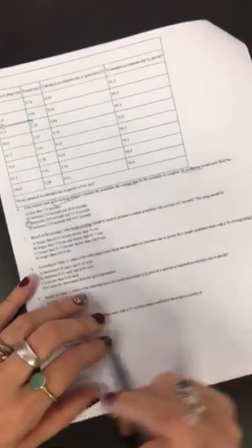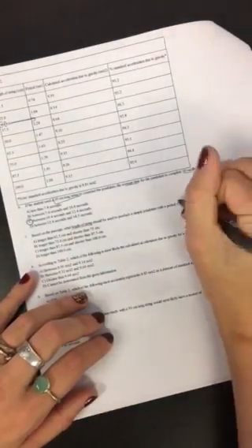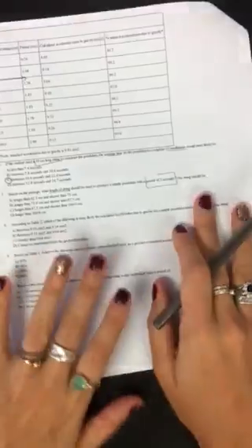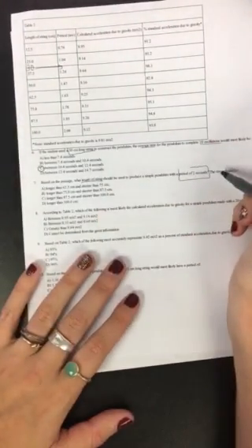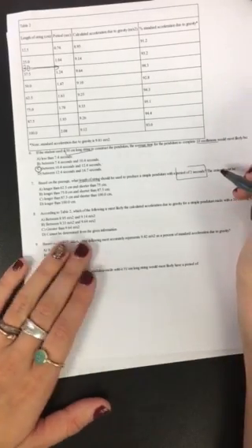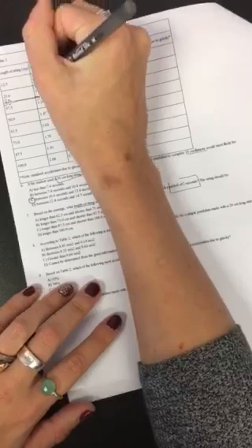Based on the passage, what length of string should be used to produce a simple pendulum with a period of 2 seconds? The string should be. So we want the period to be 2 seconds. So we're going to make sure that we're just skimming this passage to see if we need any of this information, but I think we can go straight to the table. Now, I want the period to be 2 seconds.